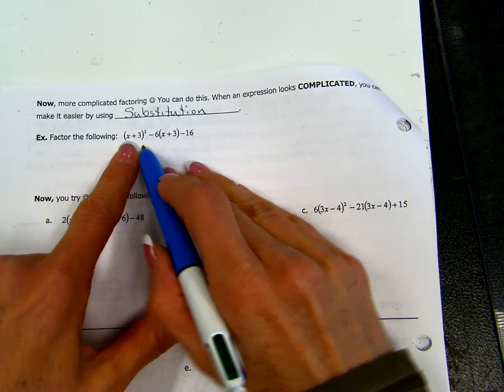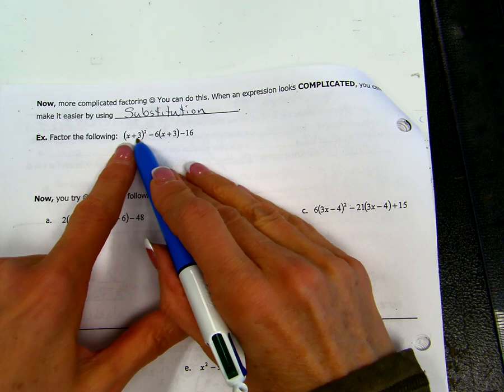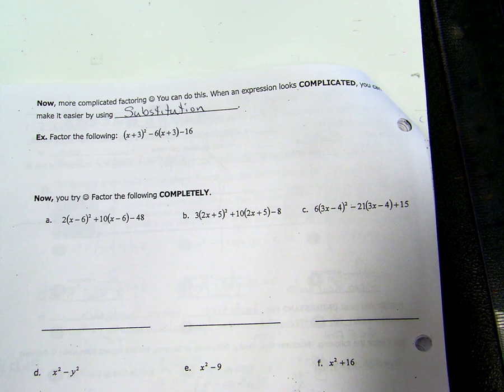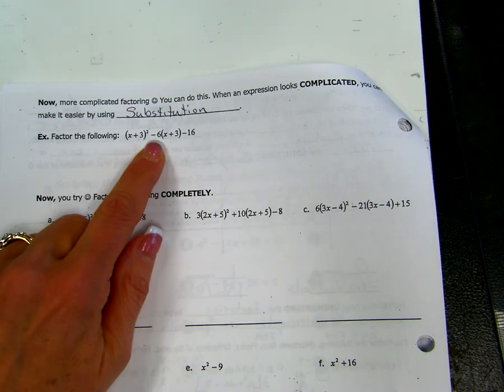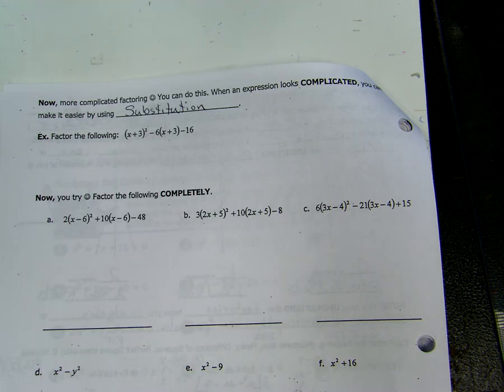So if I asked you to factor (x + 3)² − 6(x + 3) − 16, the long, hard way to do this would be to distribute the negative 6, collect like terms, and then start factoring. And it's going to be a lot of work.